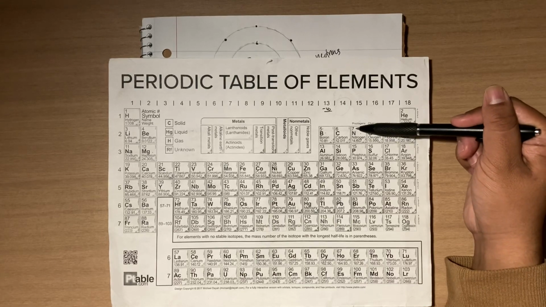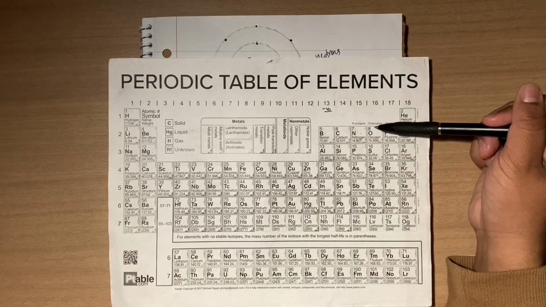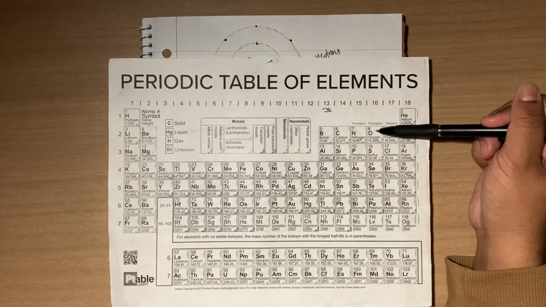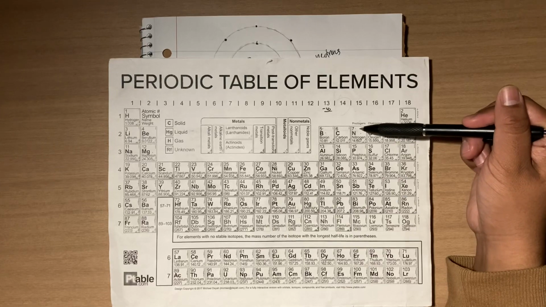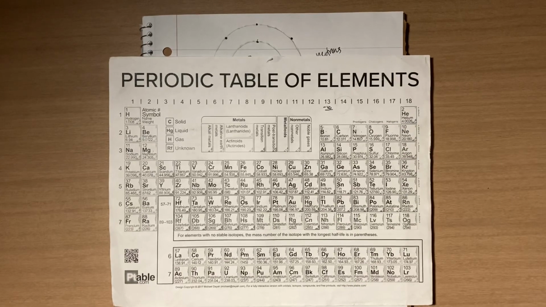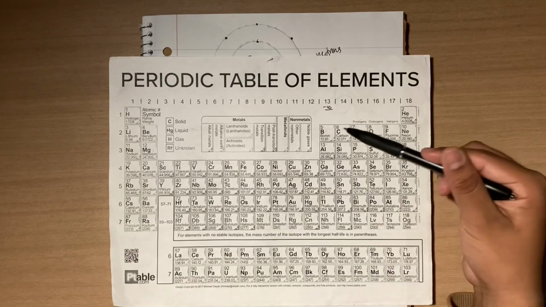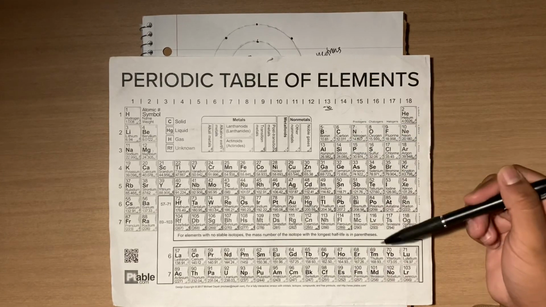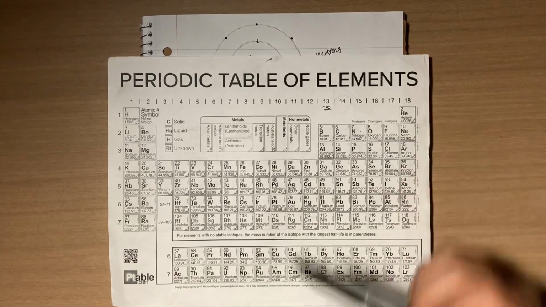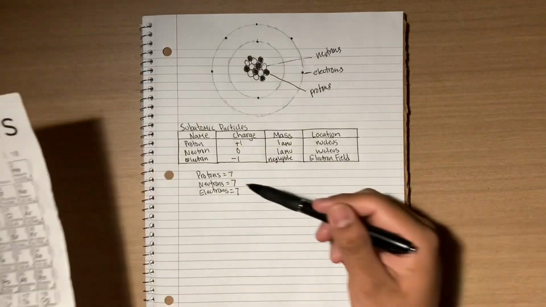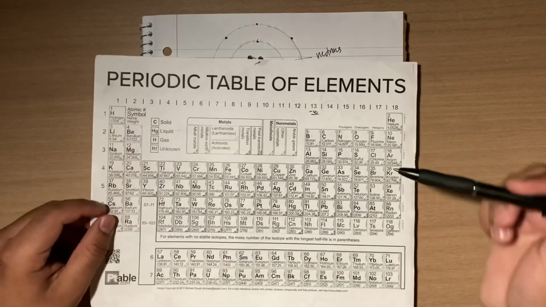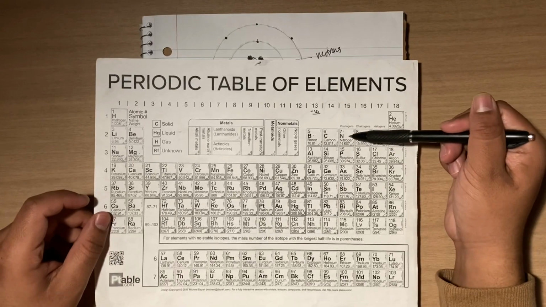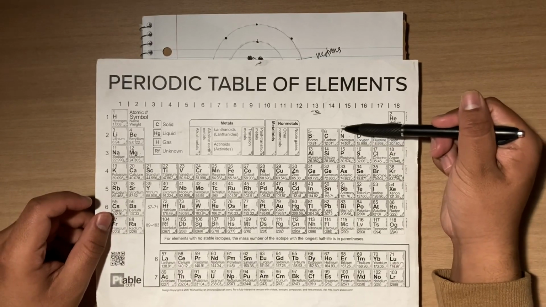So the number at the top actually refers to the number of protons. Each element has its own number of protons. If we were to look at an atom with 5 protons, we automatically know that's boron, because there is no other element that has that number 5 at the top. In this case, we have 7 protons, so we can already identify that the element that we have is going to be nitrogen because of the number 7 at the top.